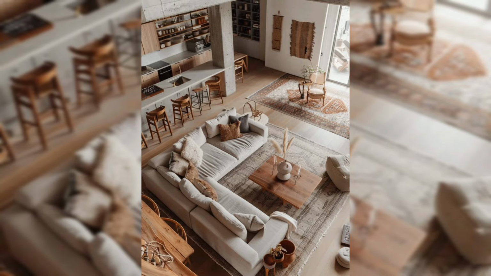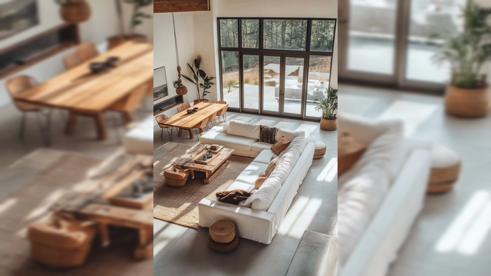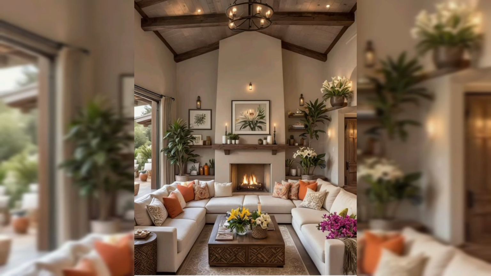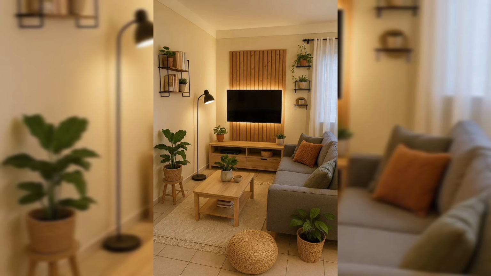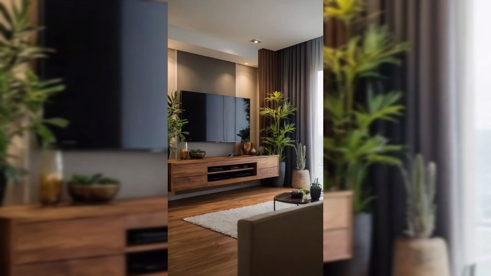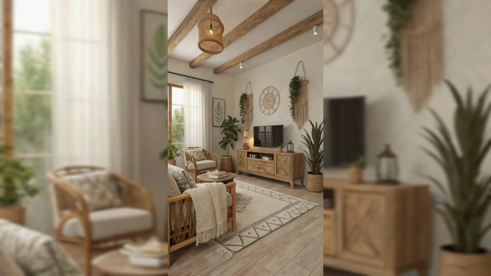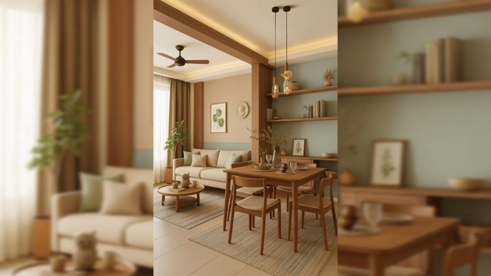Traditional: rich wood tones, functional, and classic art pieces. Comfort is key, with layered fabrics and warm light.